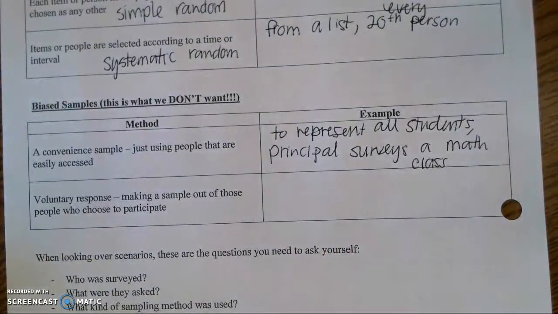Okay, so they're surveying all of the people in one area just because it's convenient, and that would produce biased results.